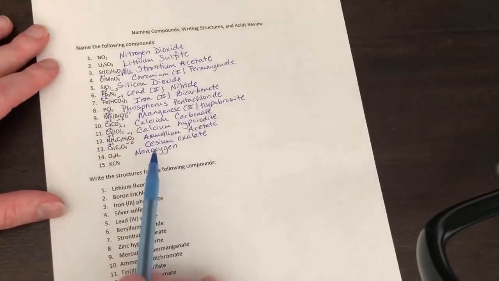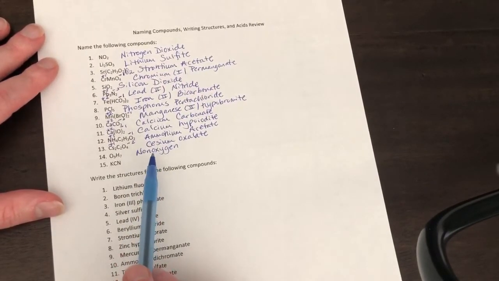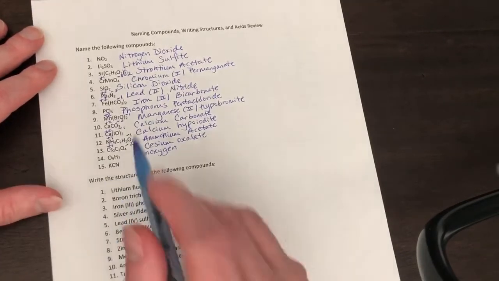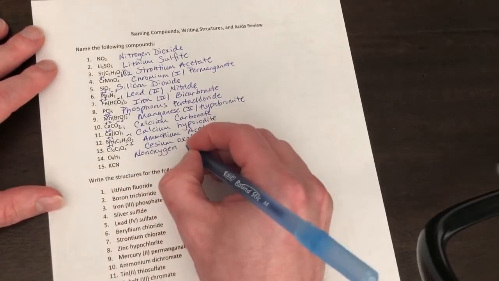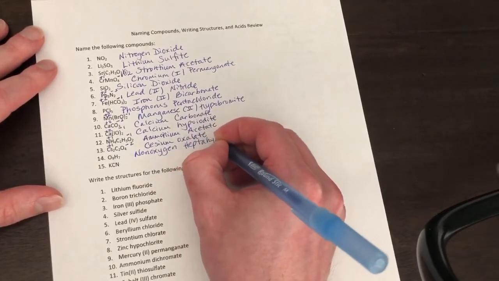Okay, so if you wrote non-O with AO, that wouldn't be wrong, but like I said earlier in the previous videos, we don't usually double vowel, especially with oxygen. And then you have 7 hydrogens, so it's heptahydride.